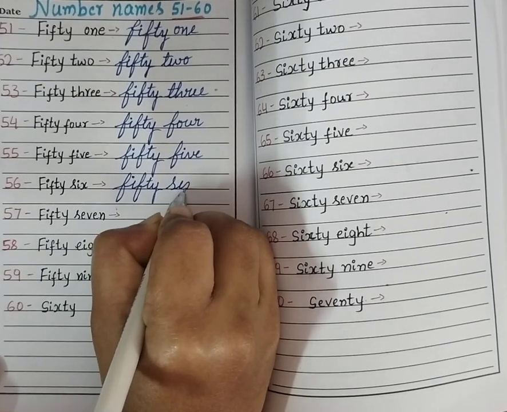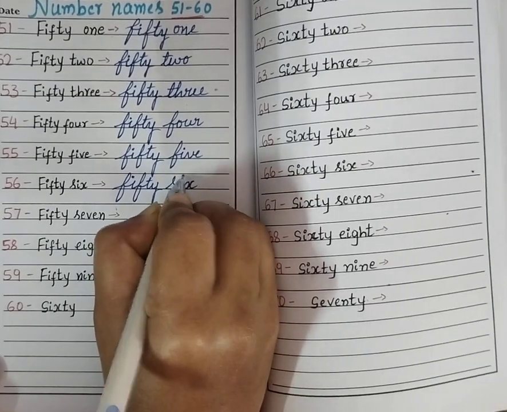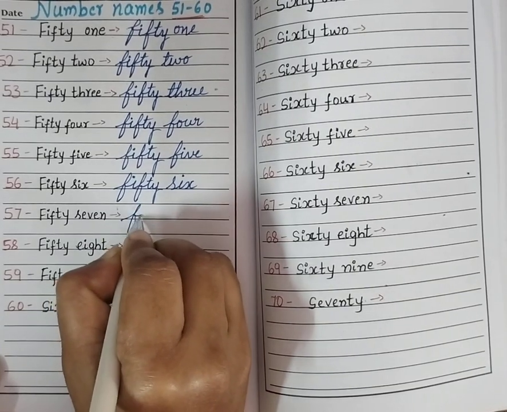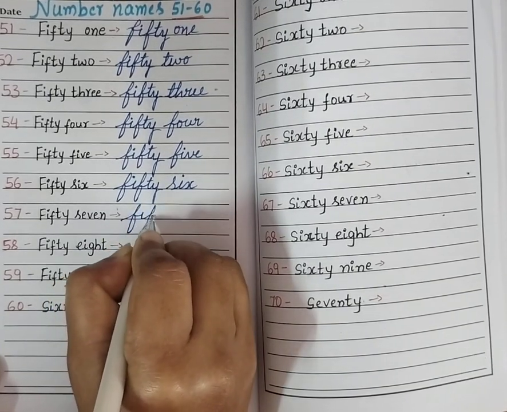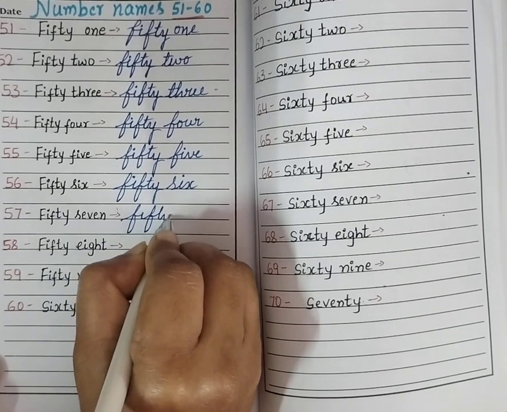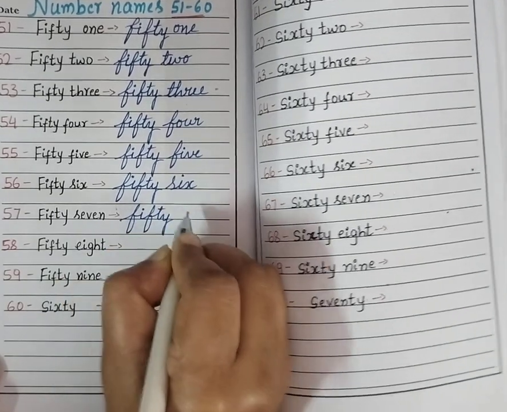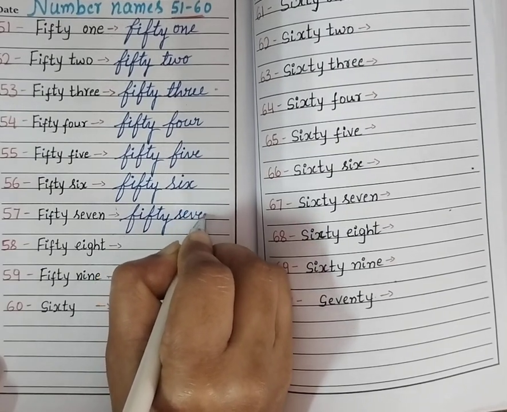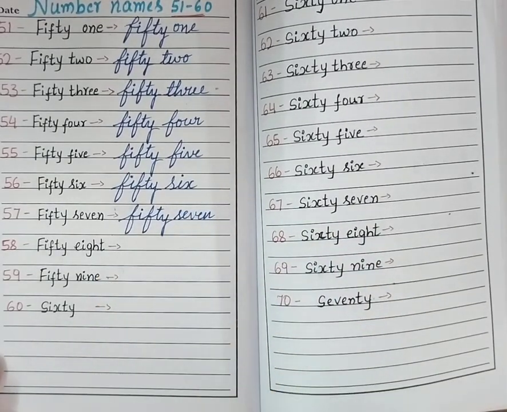S I X, six. 56. Next, 57. F I F T Y, fifty. S E V E N, seven. 57.